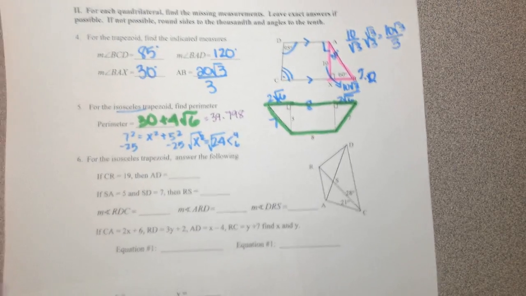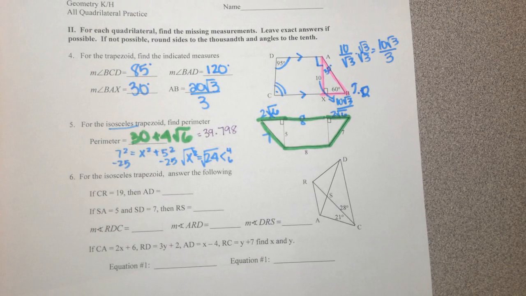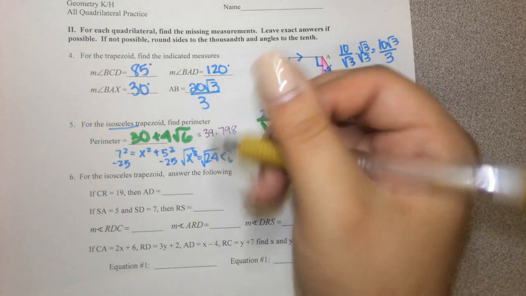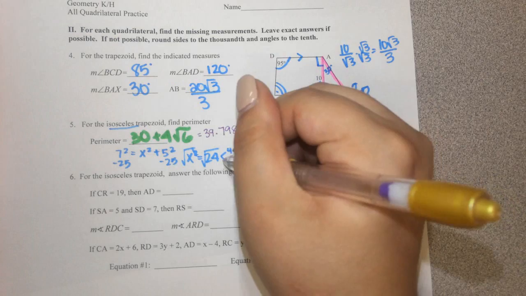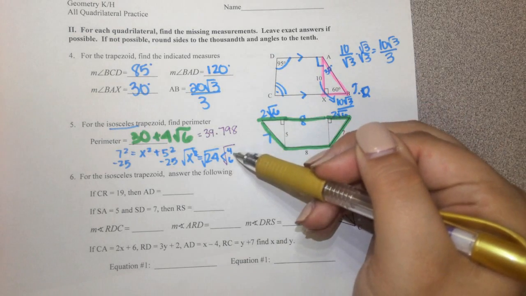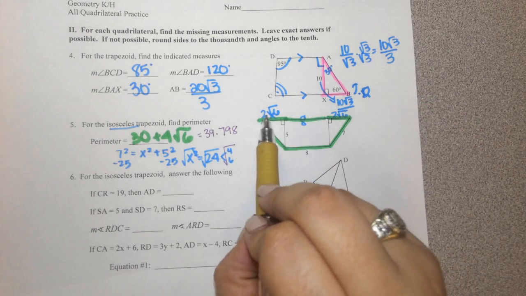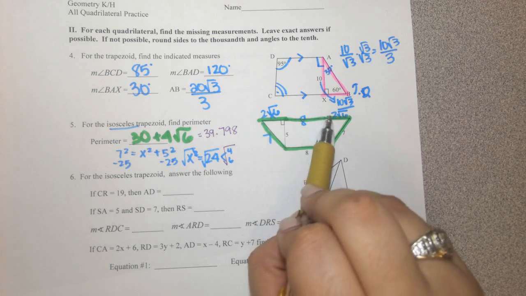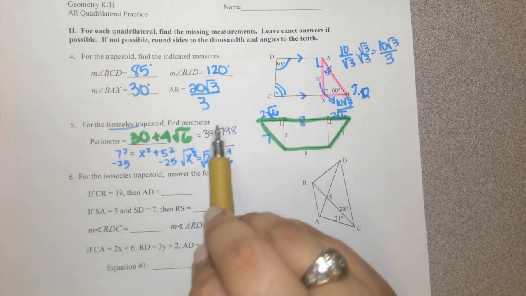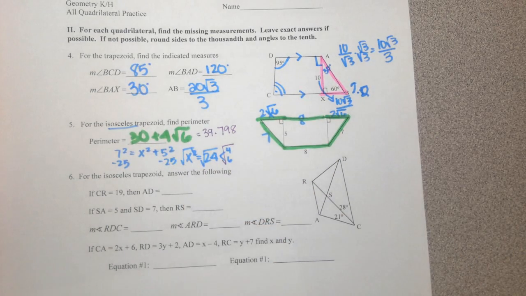All right. Yes. I did. So what I did was, yes, I did. What's the square root of 4? So that's where the 2 came from. But when I have 2 square roots of 6 and 2 square roots of 6, they add together to be 4. Does that make sense?